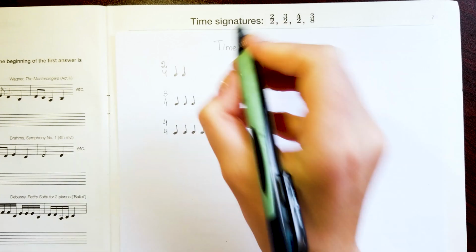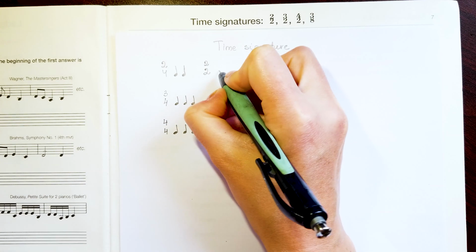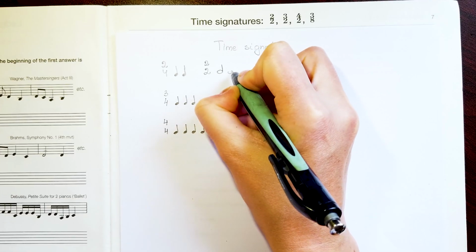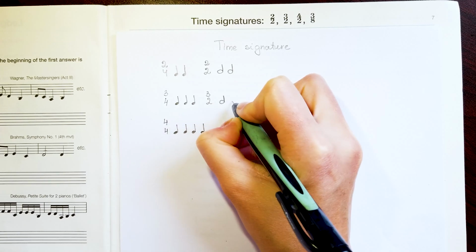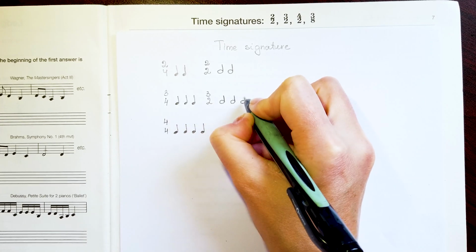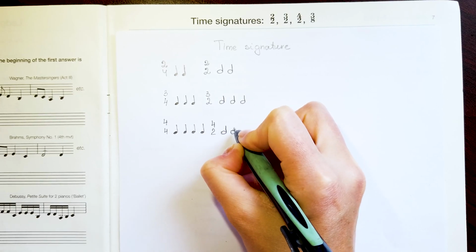Today we're going to speak about 2-2. The bottom number 2 tells us about minims. So 2-2 is 2 minims per bar. 3-2 is 3 minims per bar. And 4-2, we have to count 4 minims per bar.